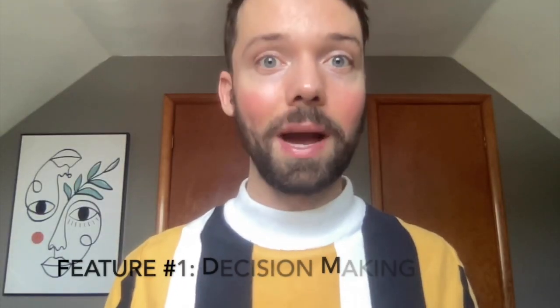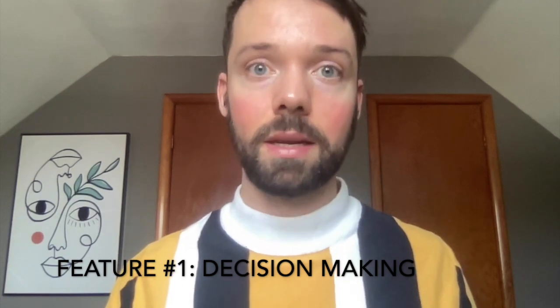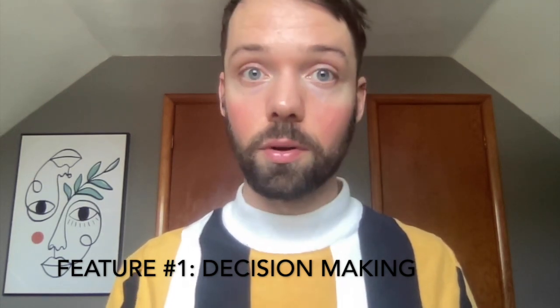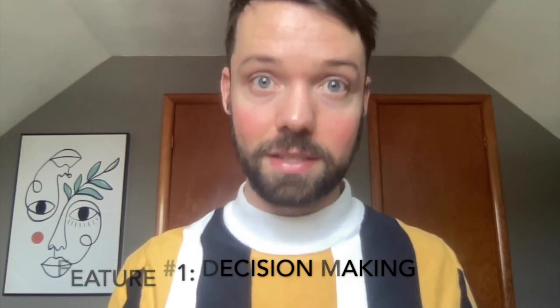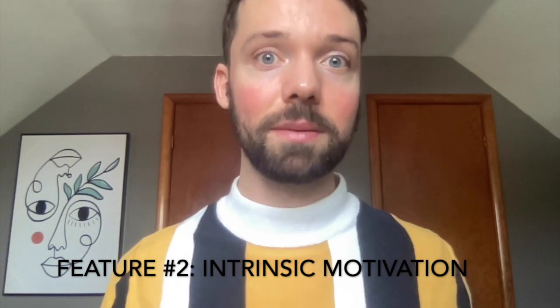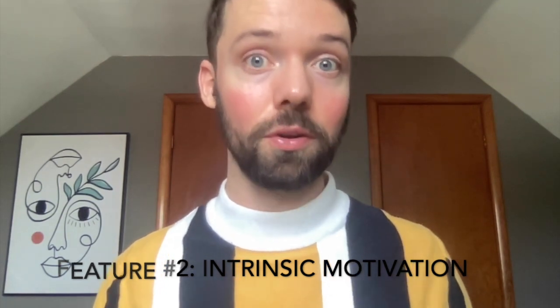Feature number 1, if you have a learner-centered classroom, then you will allow your students to play a role in the decision-making process of their learning. This could range from giving your students different options of which activities to do, giving them different options as to which assignments to do, or even the features of specific assignments. For instance, you could give your student an assignment and they could choose from a list of different readings to base their assignment on.